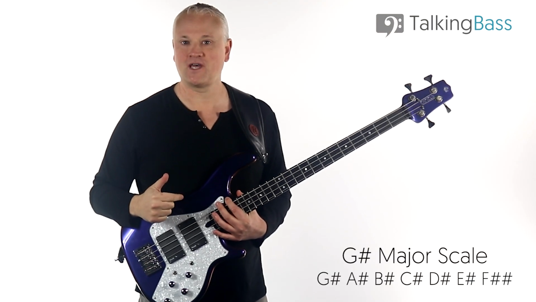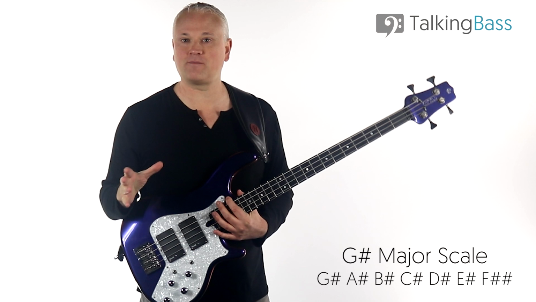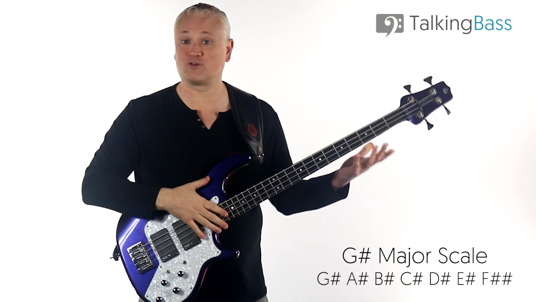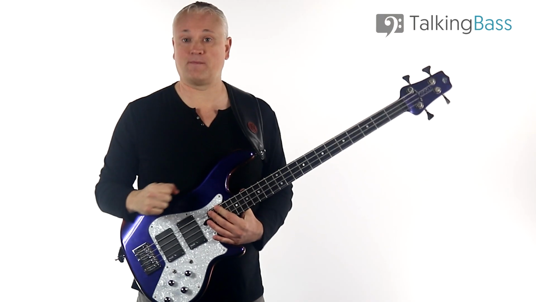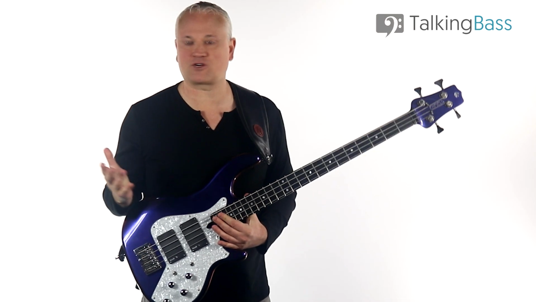Imagine learning a piece in G sharp. Every time you see an F, you have to play what looks like a G. You know, that's pretty rough. How about an A sharp major scale? Again, that doesn't sound like a crazy scale.